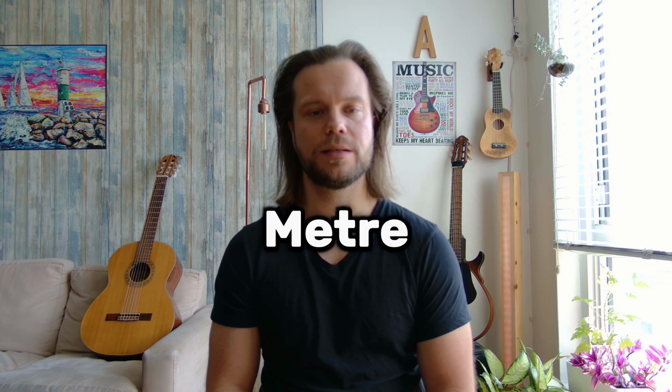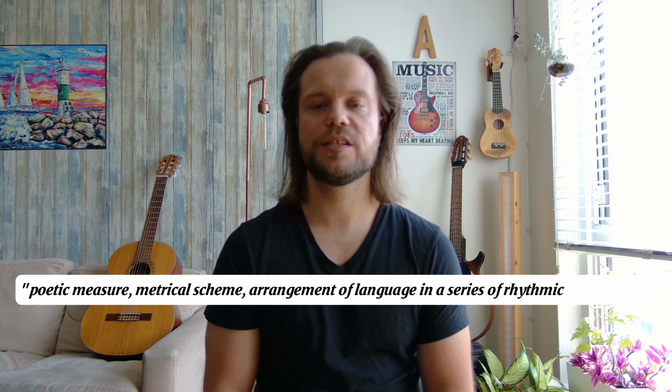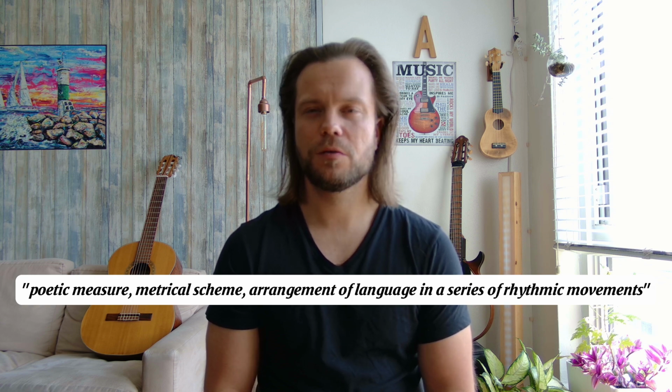The word meter also has some poetic and linguistic history. So meter in poetic context is the poetic measure, the metrical scheme, the arrangement of language in a series of rhythmic movements. So, wow, we're literally talking about music being patterned off of language. I wonder if we looked at the way human beings speak in their languages, if we could find a lot of parallels to their music. It kind of reminds me of when I was a kid and I would be singing along to instrumental music, and a lot of times I would make up these words that didn't have any meaning.